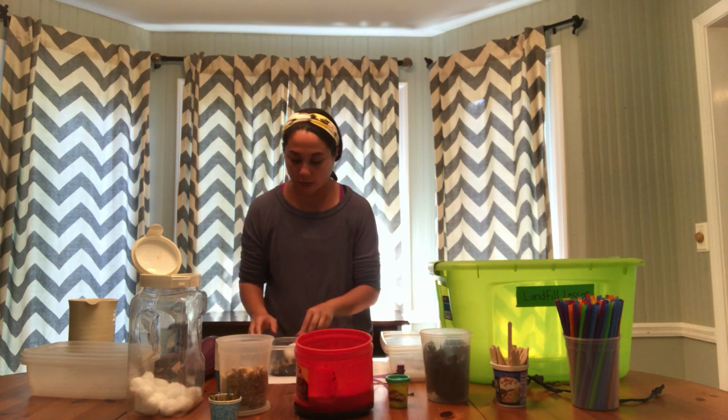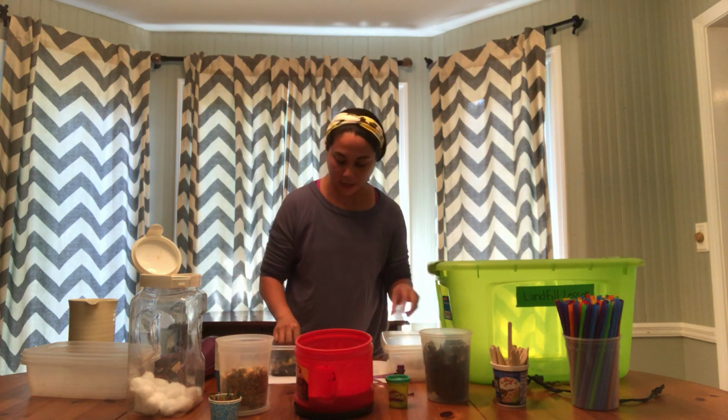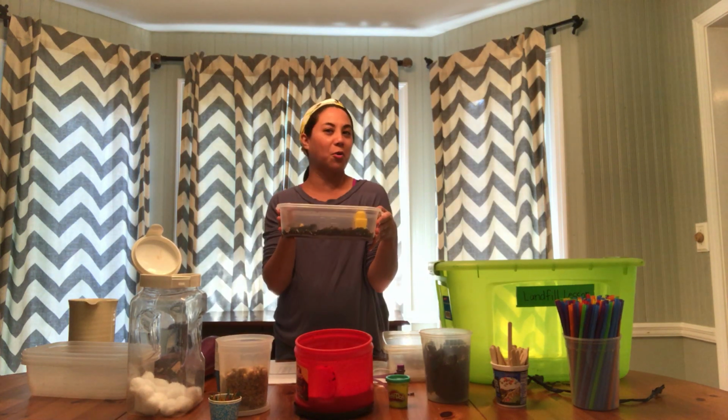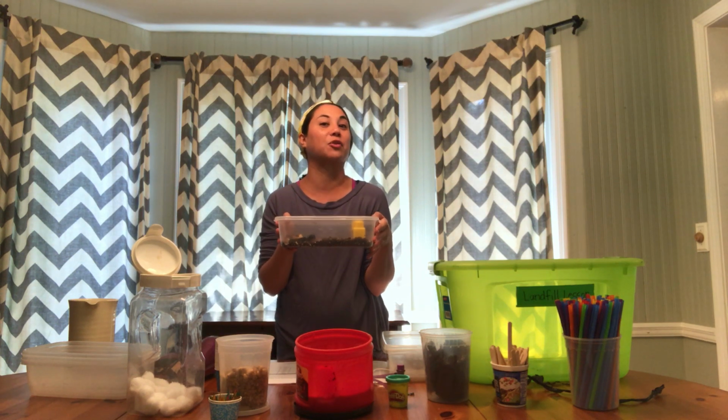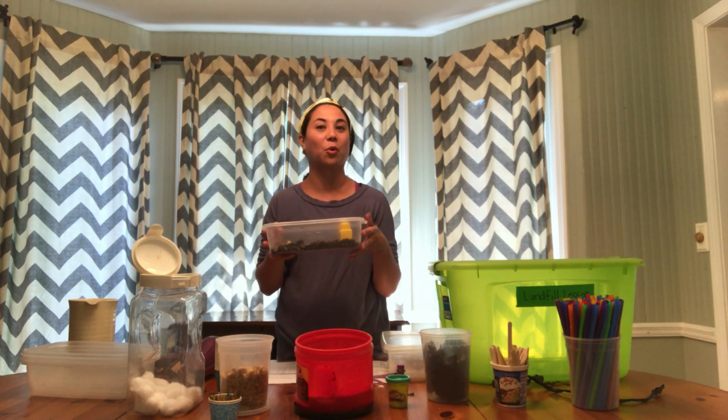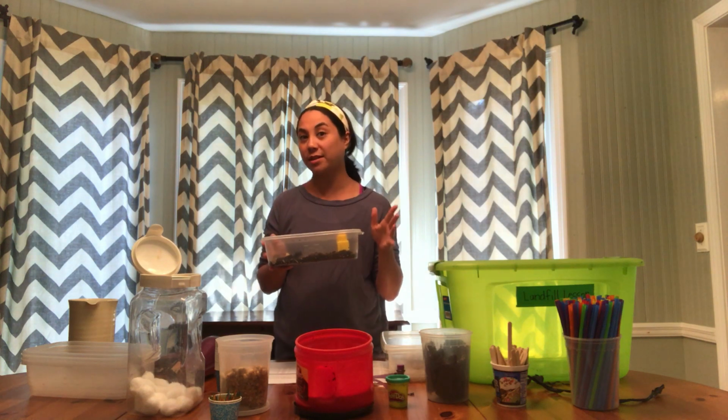So, what I've done here is gone ahead and constructed a layered system of these materials for a landfill. I won't give you my recipe because it's a lot of fun for your students to figure out their own recipe and design. But how do I test this?